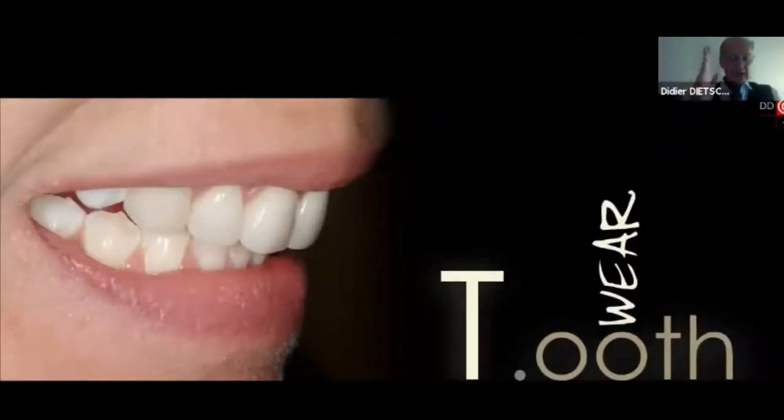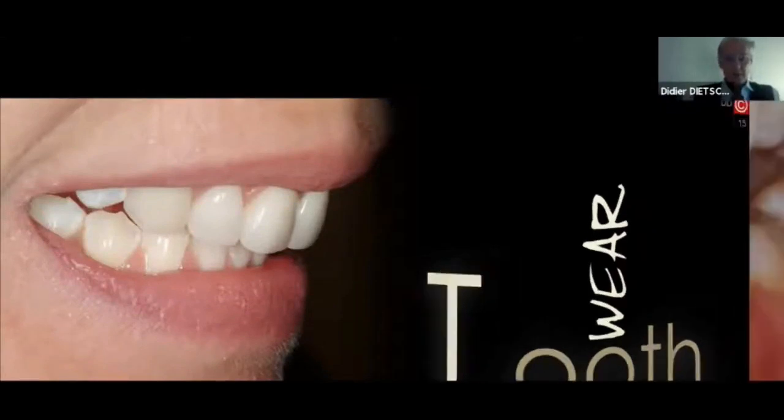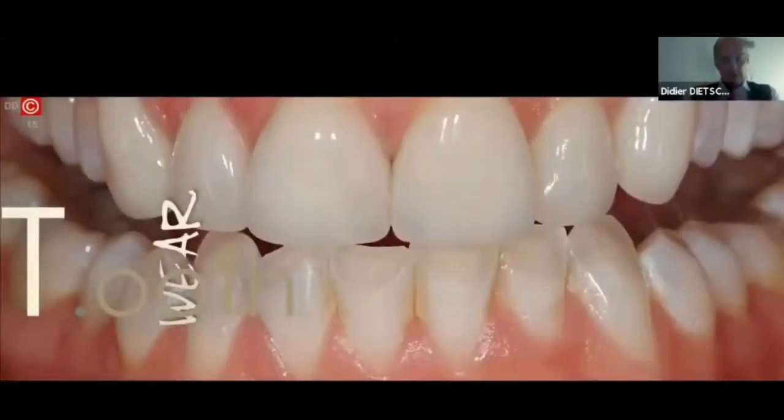We have a slight palatal inclination of those teeth, and you might start to foresee or see some tooth wear on the lower premolars. But now, if we look to the front teeth with slightly opened position, you see the problem. We have supra-eruption of the lower front teeth.